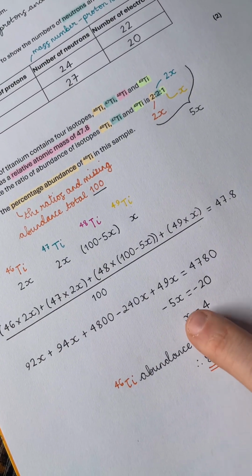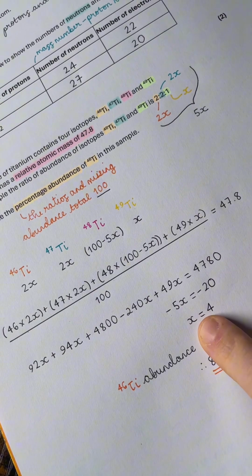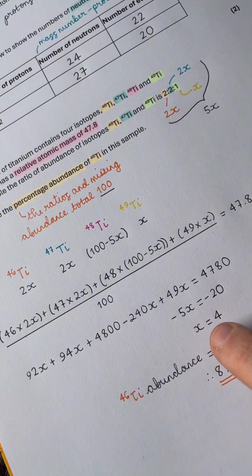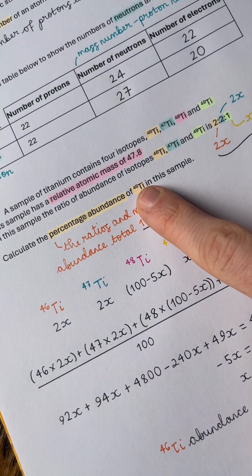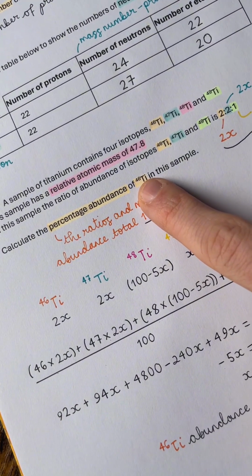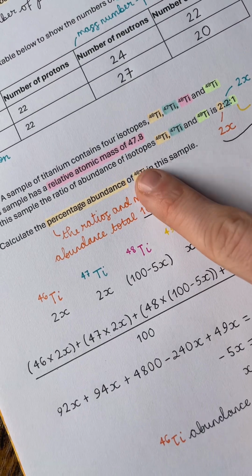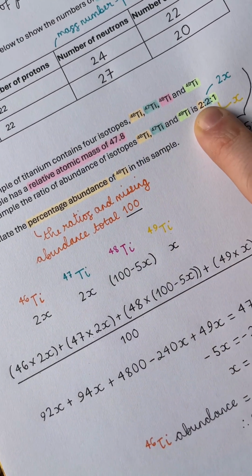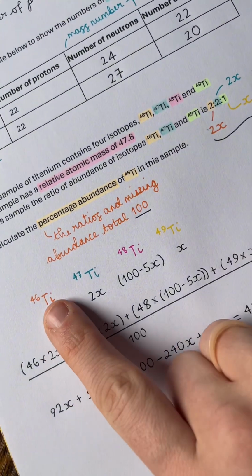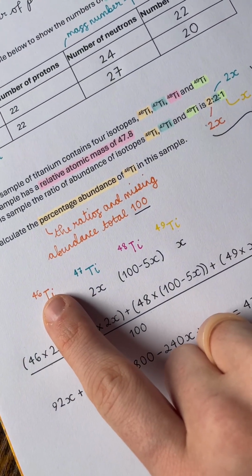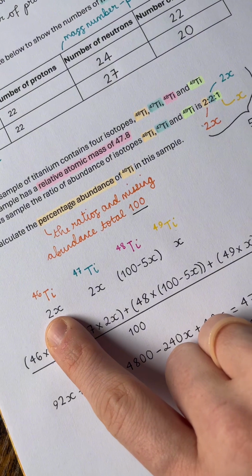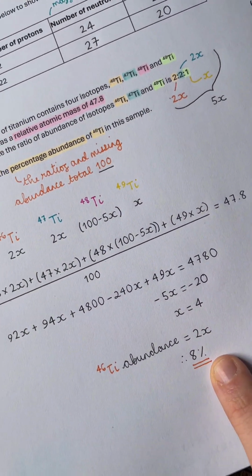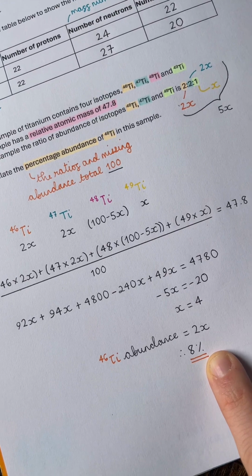Now, I guarantee some students at that point will be so relieved that they've got an answer for X that they will fail to go back and carefully check what the question is actually asking of us. So we've been asked for the percentage abundance of the 46, and the 46 was in the 2 part of the 2 to 2 to 1 ratio. So as I wrote here, the abundance of the 46 titanium isotope is 2x. So if X is 4, the abundance of that 46 isotope is actually 8%.